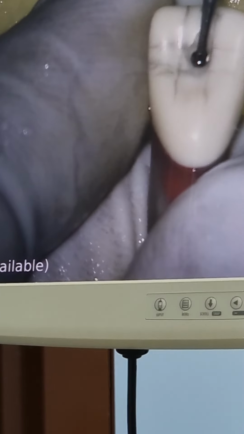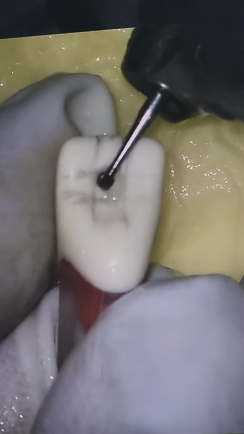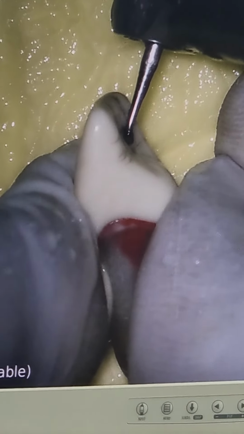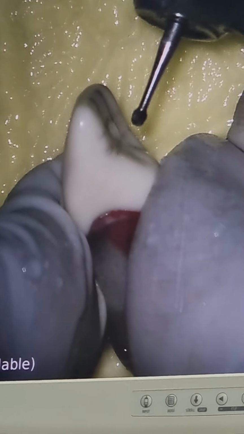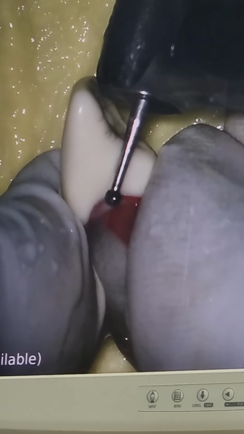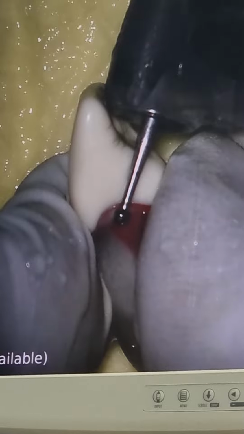Angulation should be parallel to the long axis. Don't make it more buccally, mesially, distally or lingually tilted. Keep it parallel to the long axis, and the tip of the bur, very important now, should always be directed towards the center of the tooth, towards the pulp.